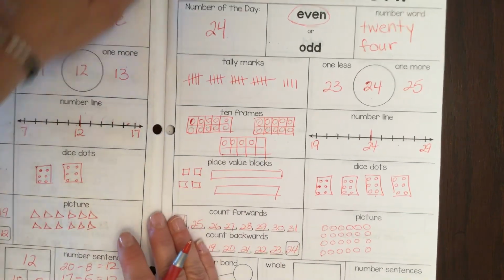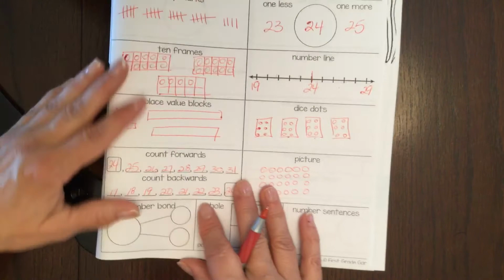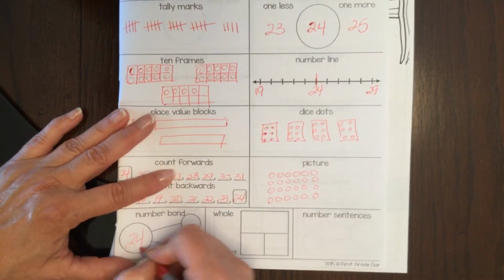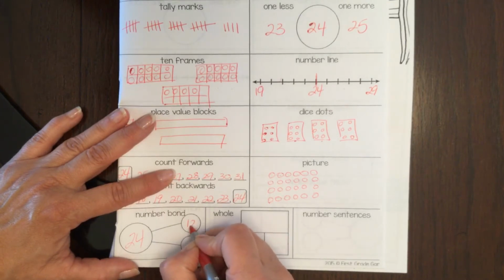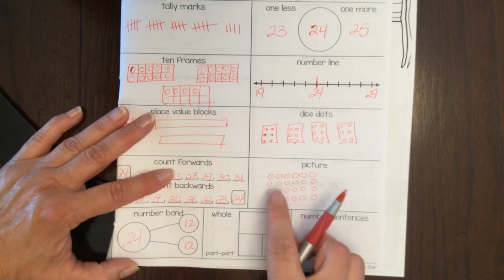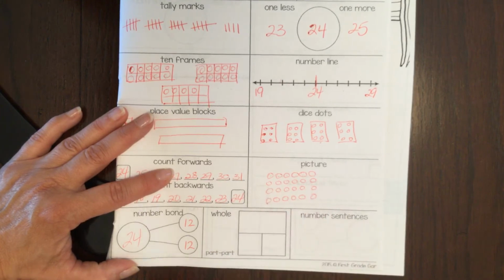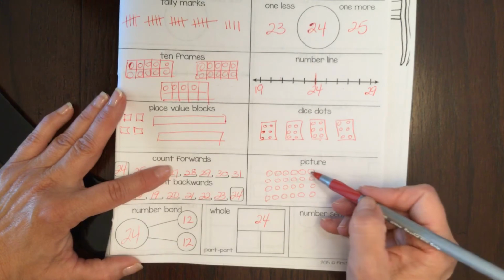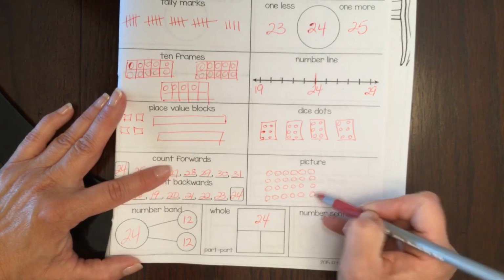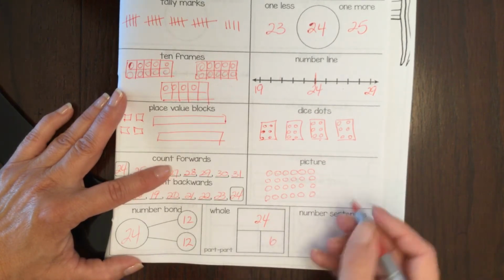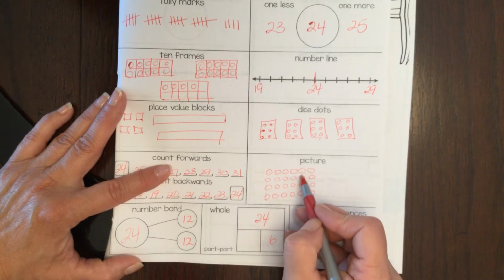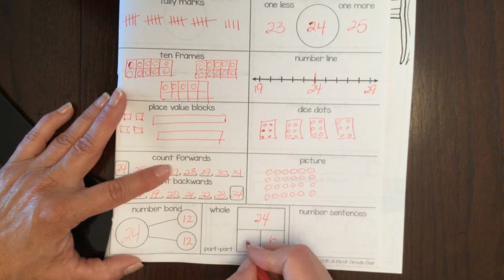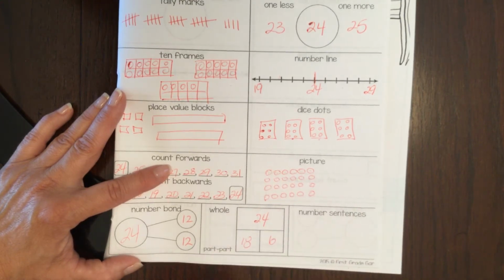I have a number bond. I'm just going to flip my book because I'm getting stuck on that little leg there. 24 goes in the big part of my number bond, and I can break it into 2 pieces. I think I'm going to do the 12 and 12. So I've got 12 on top and 12 on the bottom. I think I'm going to do 3 sets of 6, and then 6 more. So that is 1, 2, 3, 4, 5, 6, 7, 8, 9, 10, 11, 12, 13, 14, 15, 16, 17, 18 plus 6 equals 24.